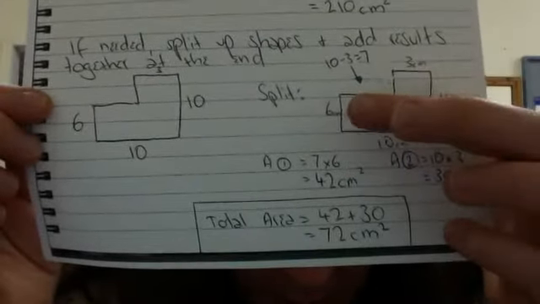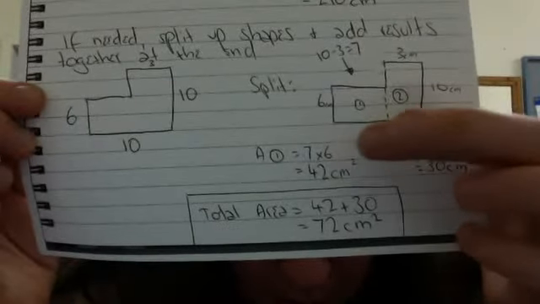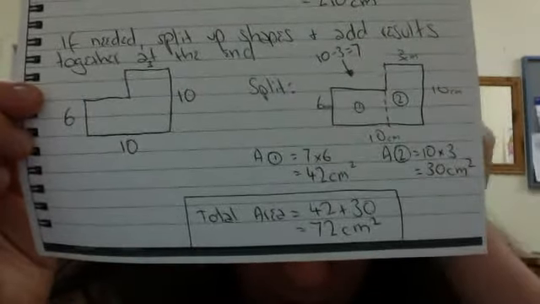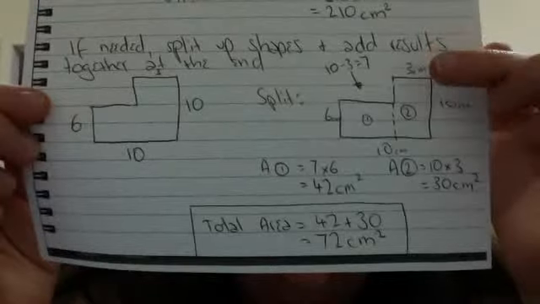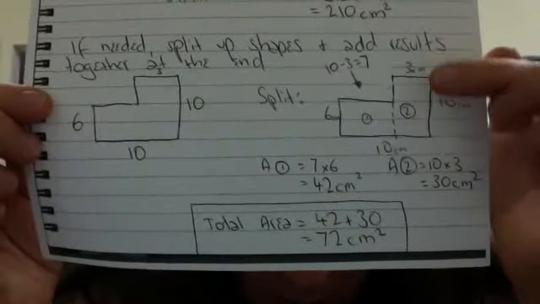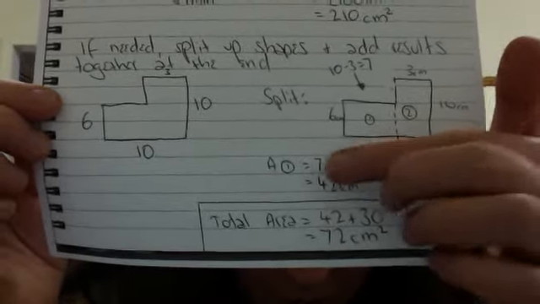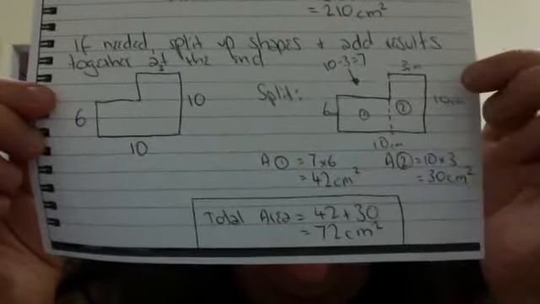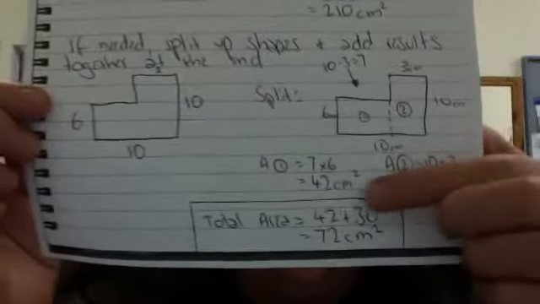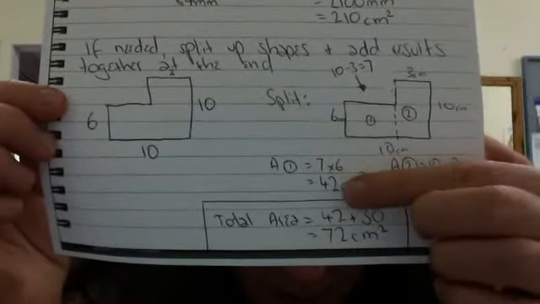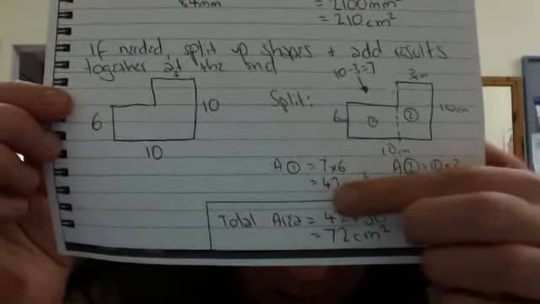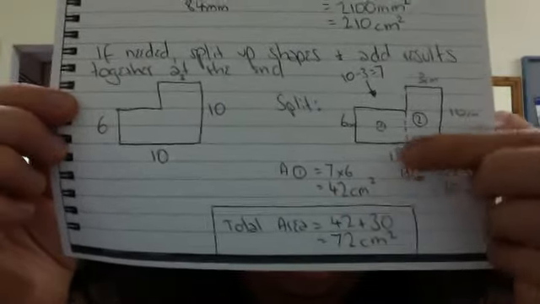We know that the side is 6. We don't actually know what this length is. It tells us the whole thing is 10 and the top bit here is 3. So if this is 3 and this whole bit is 10, the leftover bit here, once we chop this bit off, must be 7. So that's why we've got 7 times 6 over here. So it's 42 centimeters squared, is area 1.